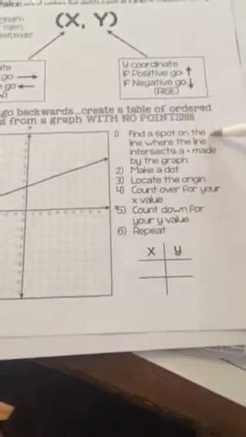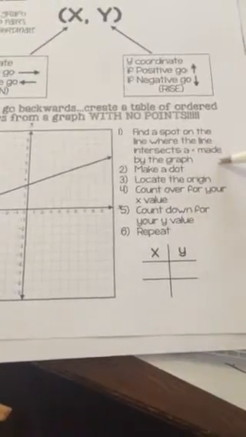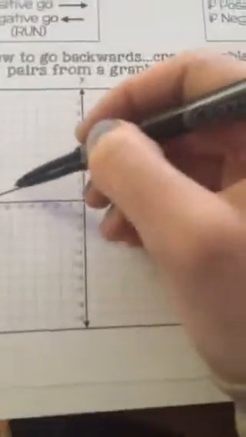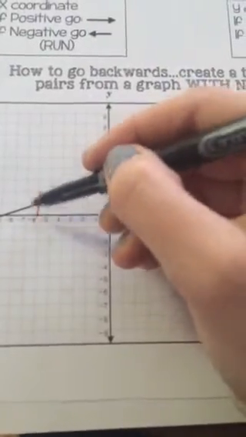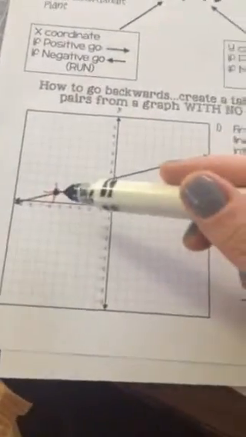First step that we're going to do is find a spot on the line where the line intersects with a cross or a plus sign made by the graph. So I'm going to use an orange marker here to highlight my first time that I noticed that. So if I follow the line up, I notice that right here, it intersects with that cross. So then it says my second step is to go ahead and make a dot. So I'll make a dot. And then I go backwards and find that coordinate pair from there.